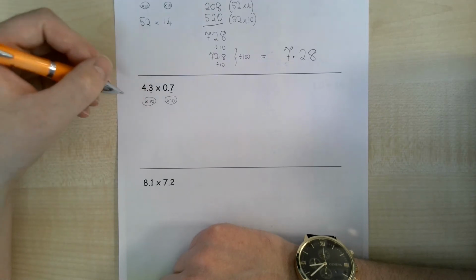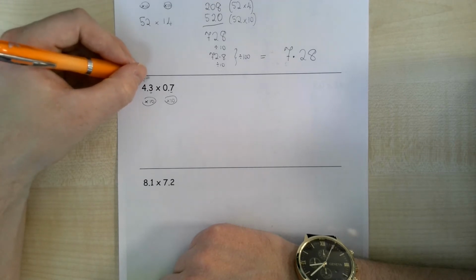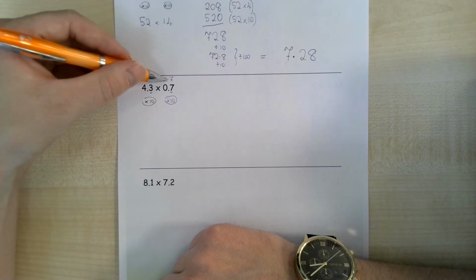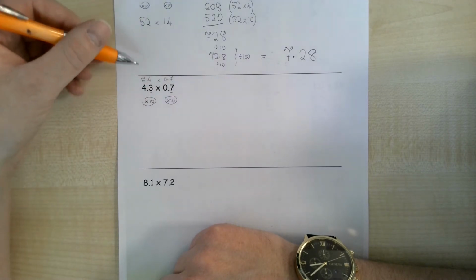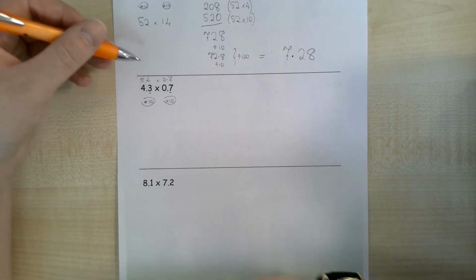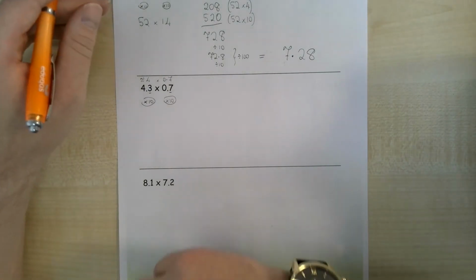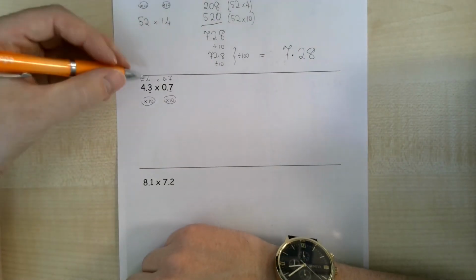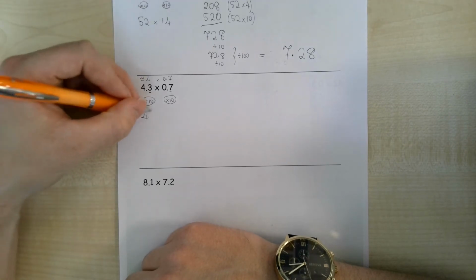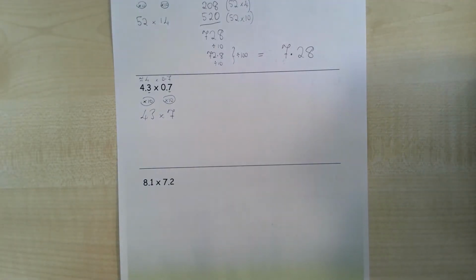And what I should say before I go any further, actually, you have roughly got 4 multiplied by 0.7. Because 0.7 is less than 1, I would expect our answer to be less than 4. This is actually going to get smaller, so it might be 3 point something. It might go into the 2 point something as well, maybe a high 2 point something, but more than likely 3 point something. So we're going to do 43 multiplied by 7 as our calculation, and then we'll reverse it later.